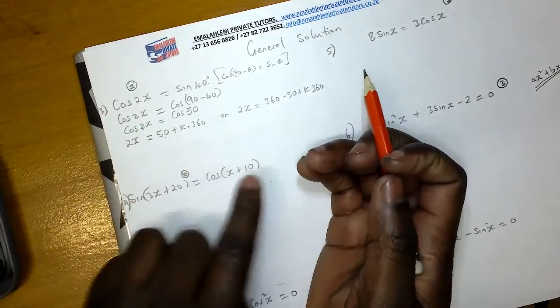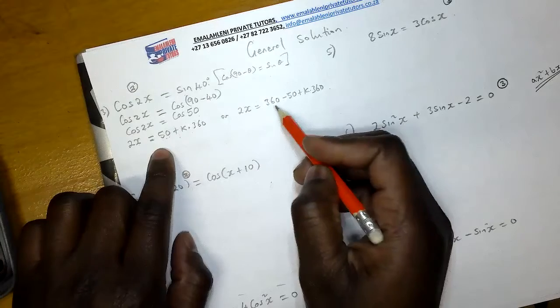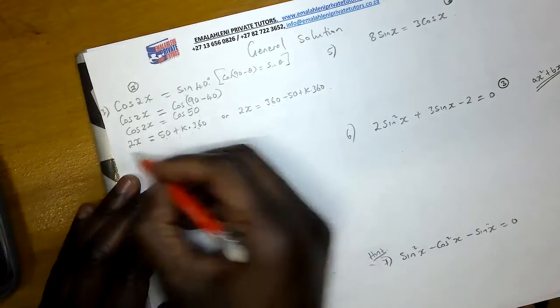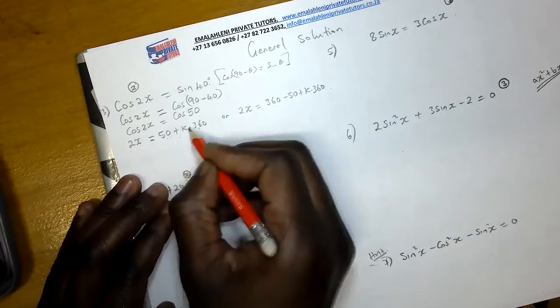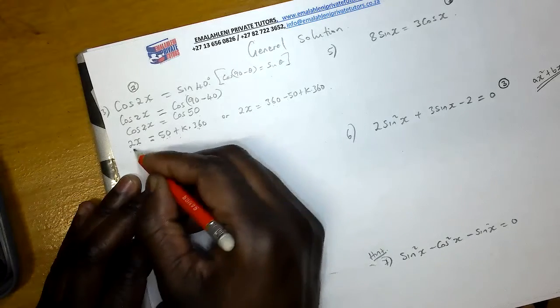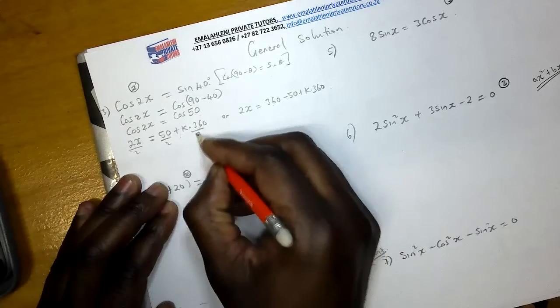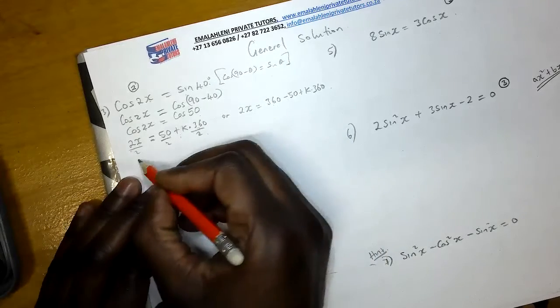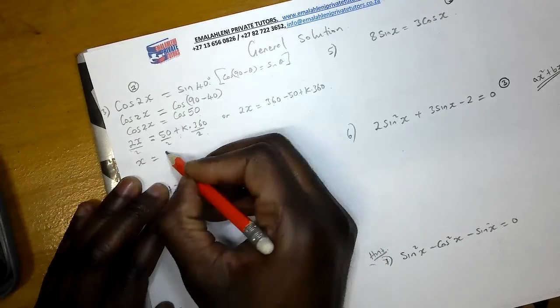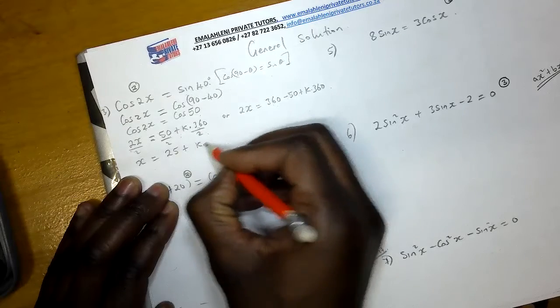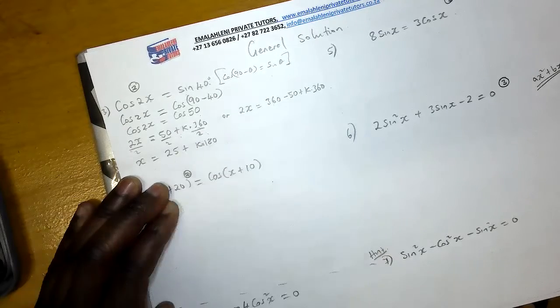No, you don't do that. You find the equivalent angle 360 minus whatever you're having here. Now, what are we going to do? We're going to divide by 2 throughout. That's the trick here. We divide throughout, even the 360 as well. Then what do we get here? x is going to be equal to 25 plus k 180. That becomes our final answer.